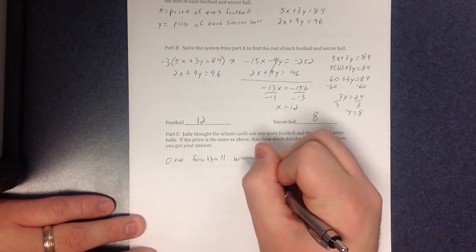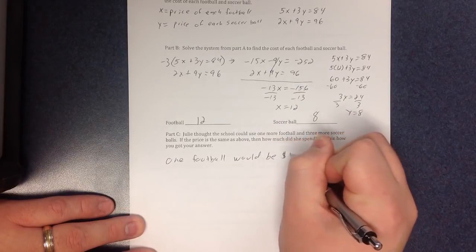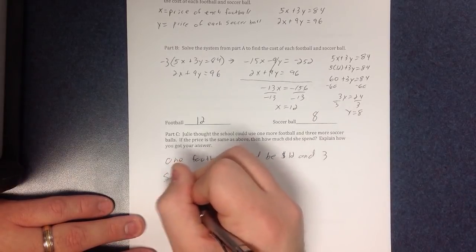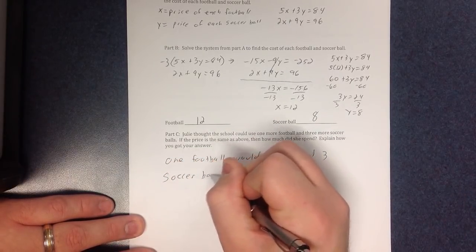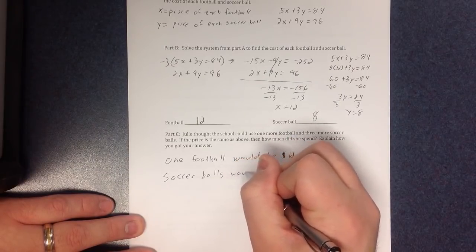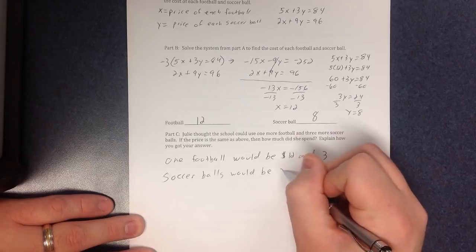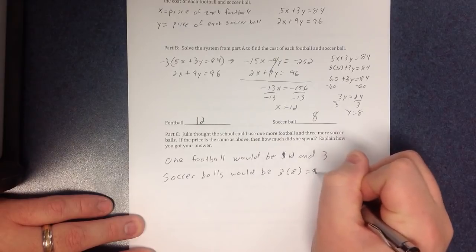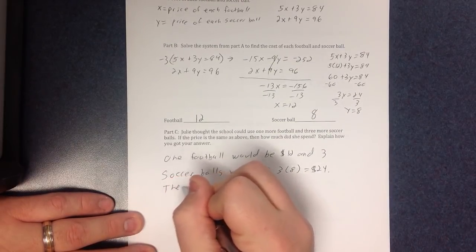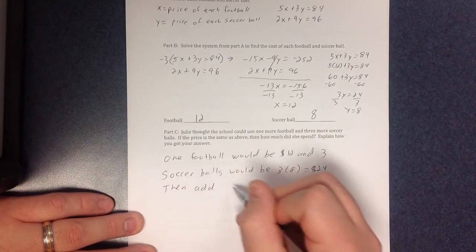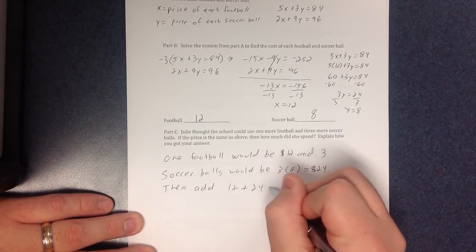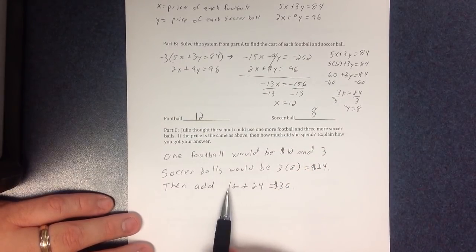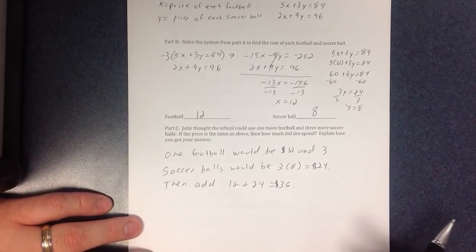would be $12, and 3 soccer balls would be 3 times 8, which is 24. So then we would add the $12 and the $24 to get $36. And again, when you're explaining, it's okay to write out the mathematical equation. You don't have to use words completely.